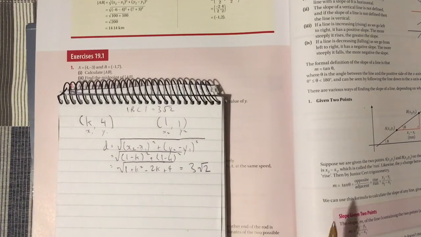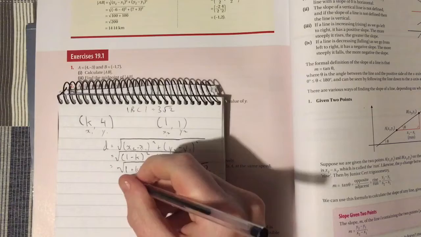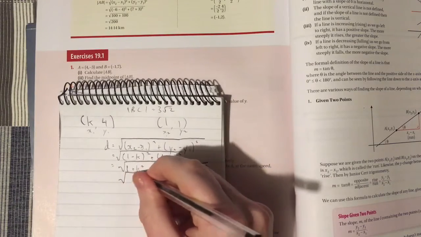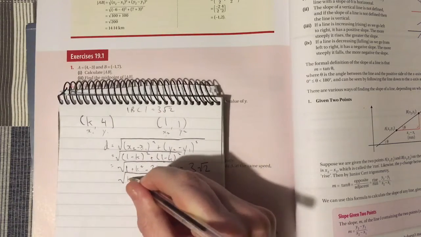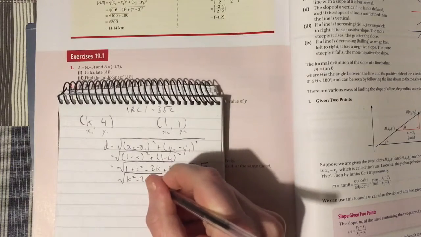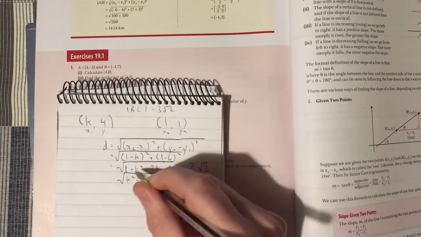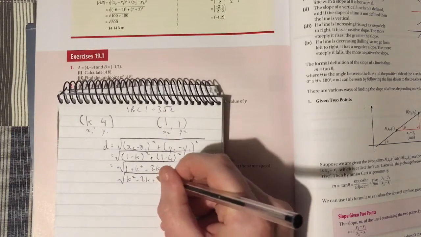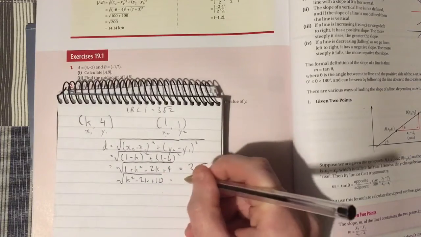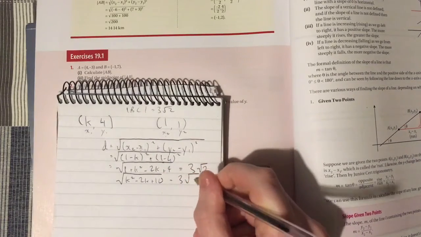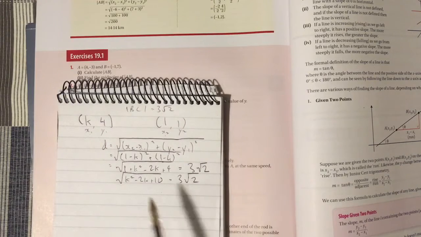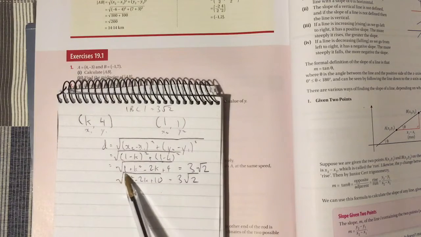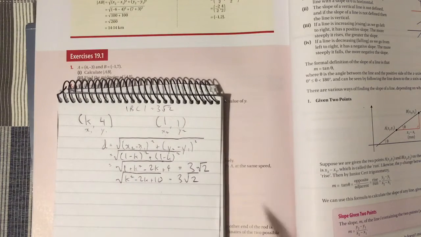Alright, so I will just tidy up under this square root first. I've got k squared, minus 2k, and plus 9 plus 1, so plus 10 in there, and that's equal to 3 root 2. My k here is under this square root, so I'm going to square both sides to get rid of that.